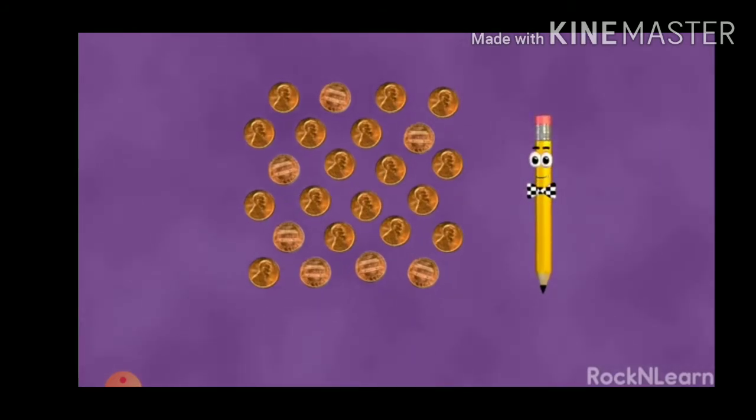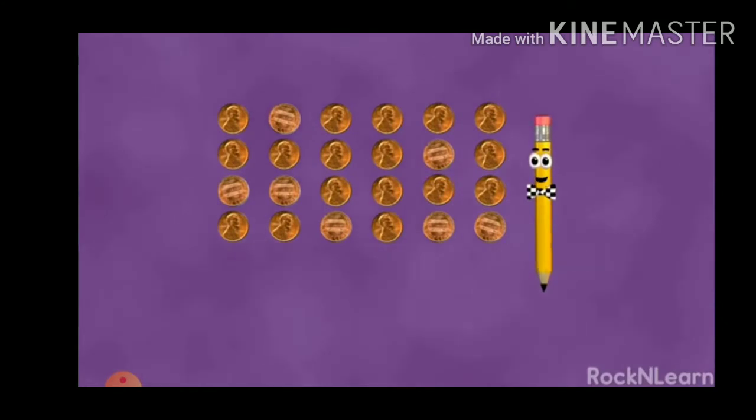Let's work with these real pennies. You can get your own pennies and easily practice this yourself. Take 6 groups of 4 pennies. To know how many pennies you have, you could count them. 1, 2, 3, up to 24.